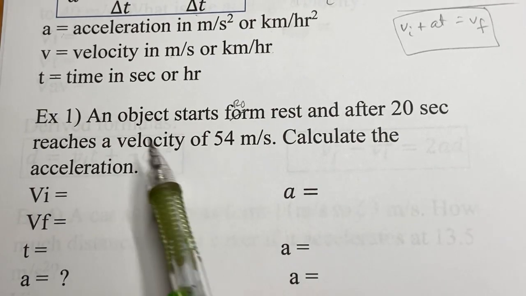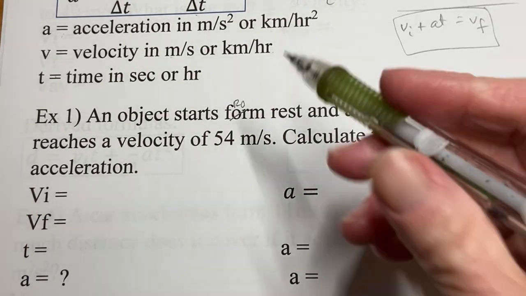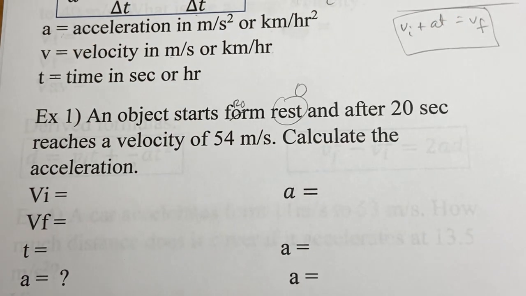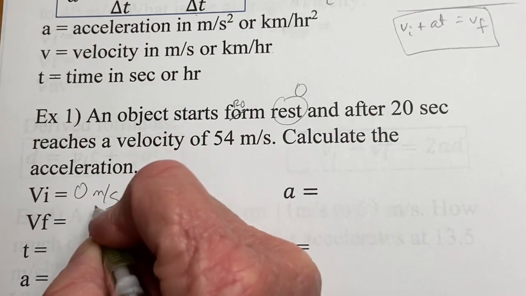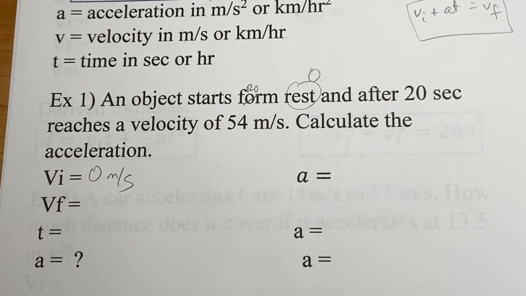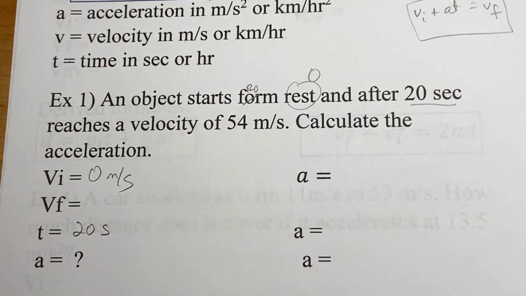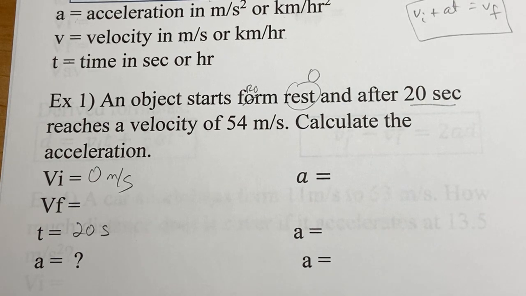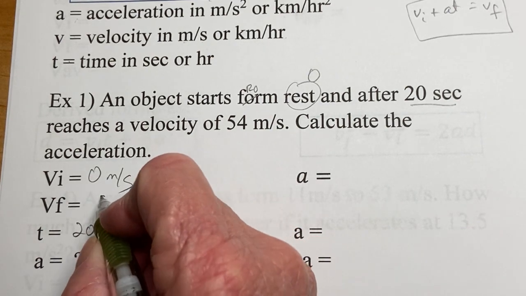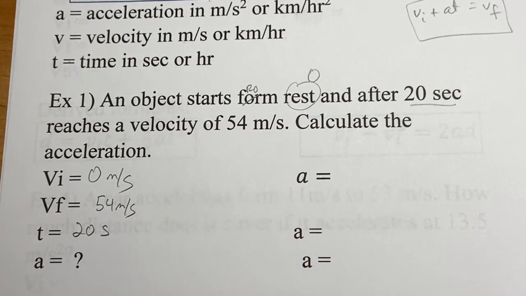Excuse my typo here. So an object starts from rest. As soon as you see rest, you should think of it as 0. So initially, it's 0 meters per second. And after 20 seconds, well, seconds is time, 20 seconds, it reaches a velocity. So velocity that happens later is called final. It may not be the actual final velocity, but it's the one that happens later. So 54 meters per second. Calculate the acceleration. So acceleration is my question mark.